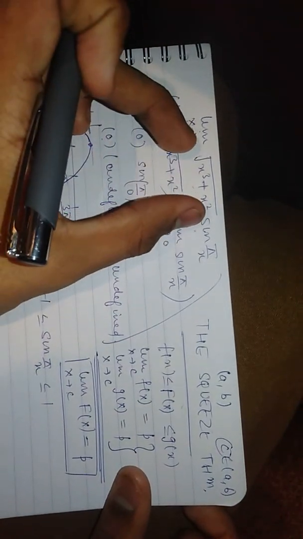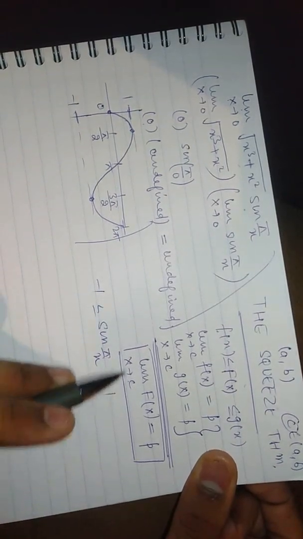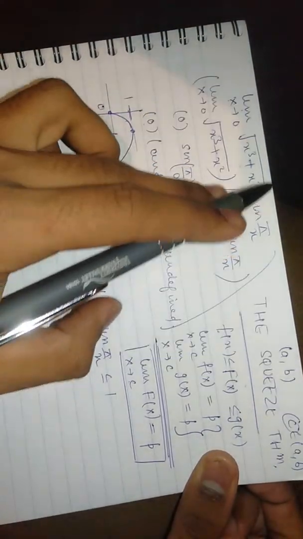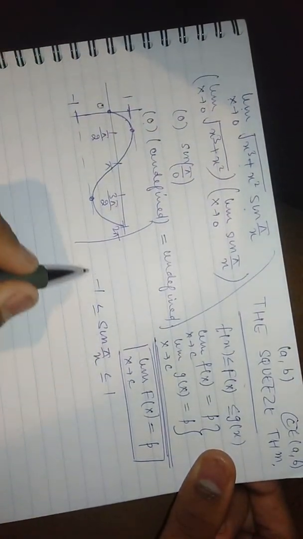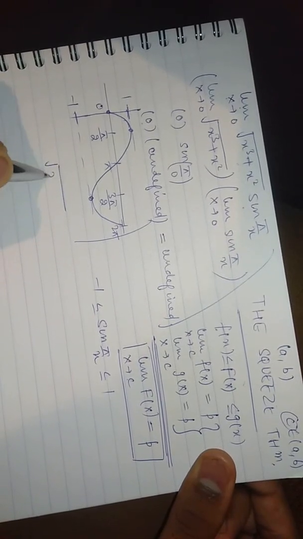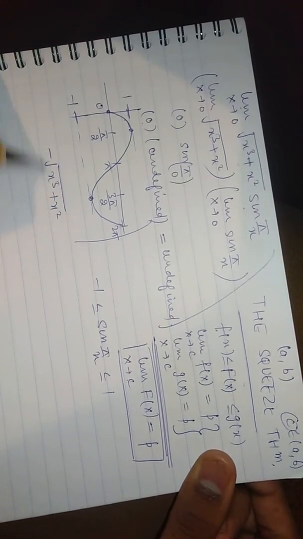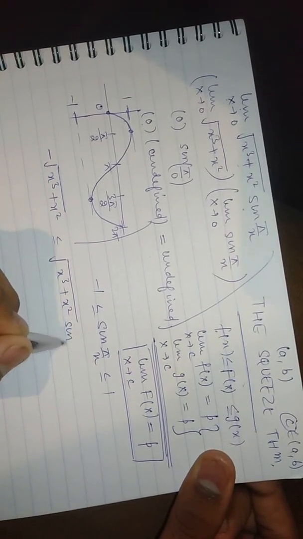So in order to have this full function, I'm going to multiply this inequality with this function, root of x cube plus x square. So multiply this inequality with this. So it will be negative root of x cube plus x square, root of x cube plus x square sine pi by x.